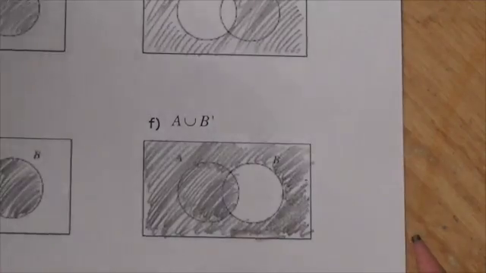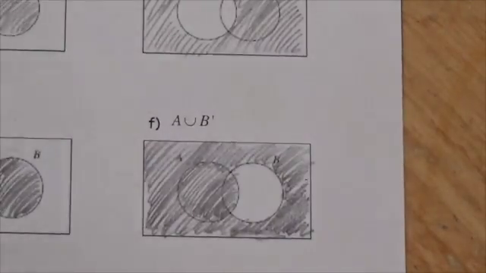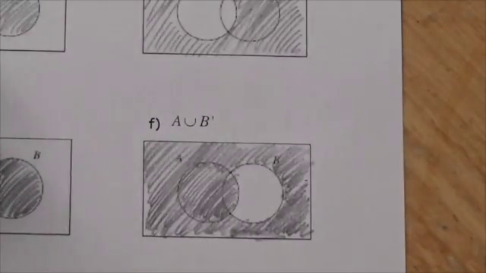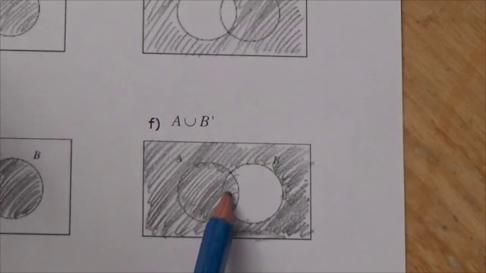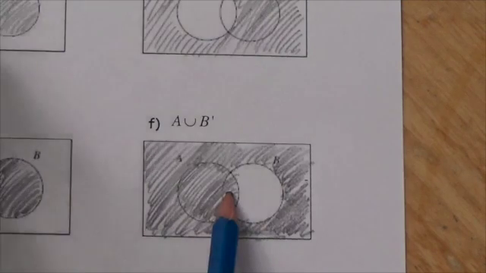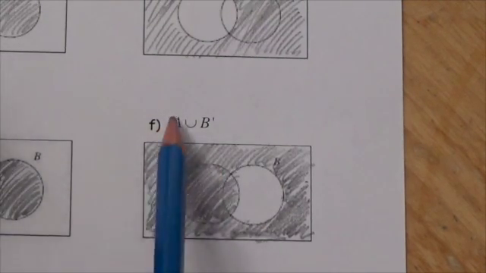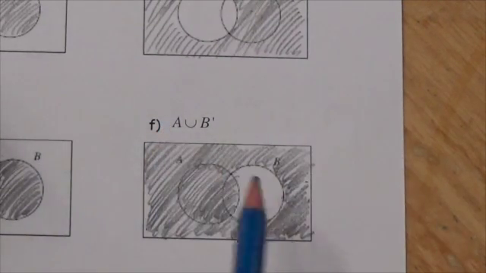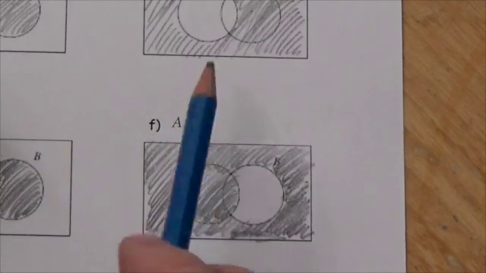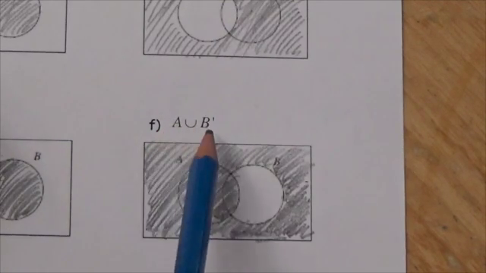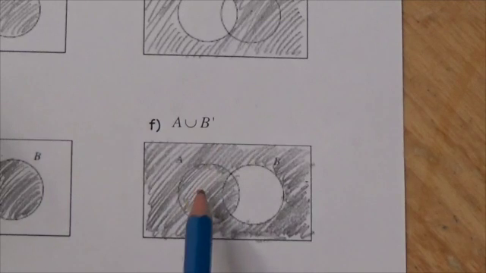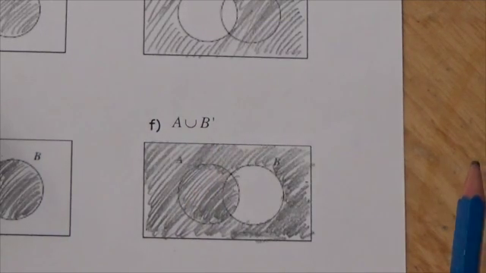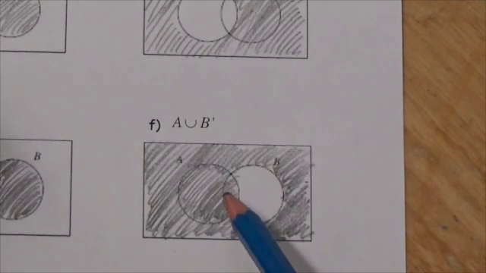Now, when I pick an element, I'm happy if it's in A, I'm happy if it's in not B. So if I pick an element here that, granted, is in B, that's fine, but it is in A. It satisfies this part of the requirement. That's fine. When we're talking union, it only needs to satisfy being in one of those two sets. It doesn't have to be in both of them, just one of them. So that's why this is okay.